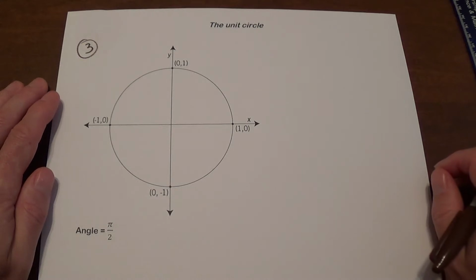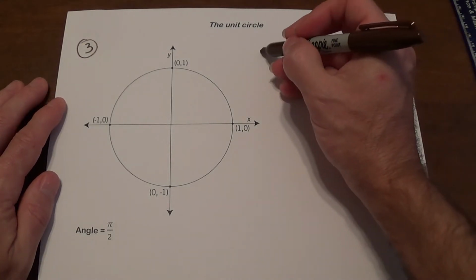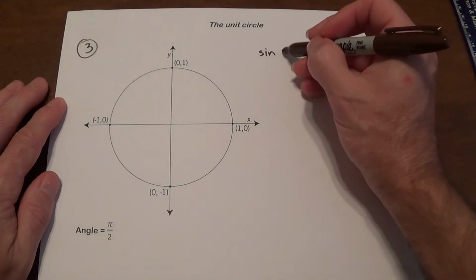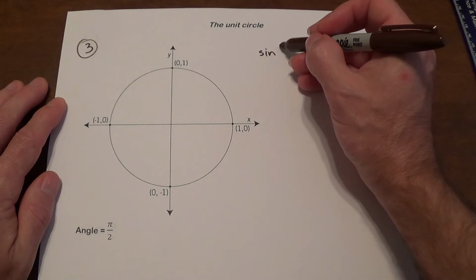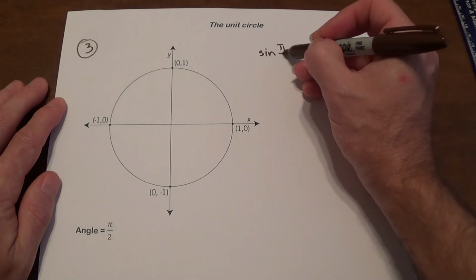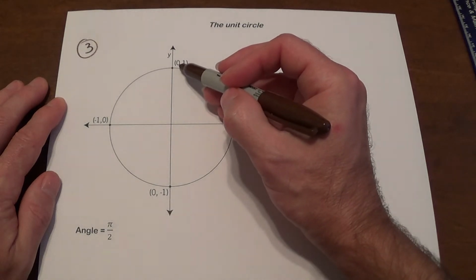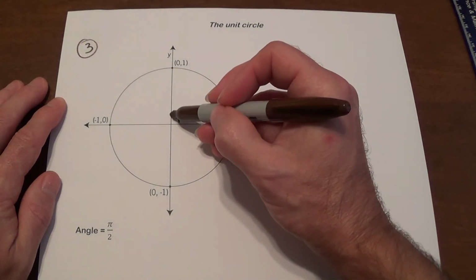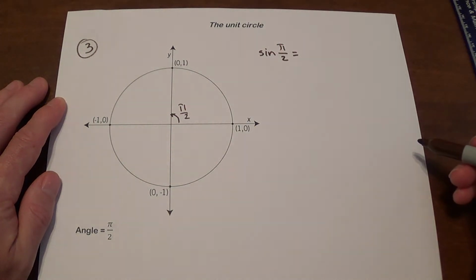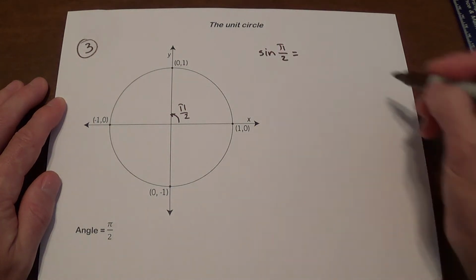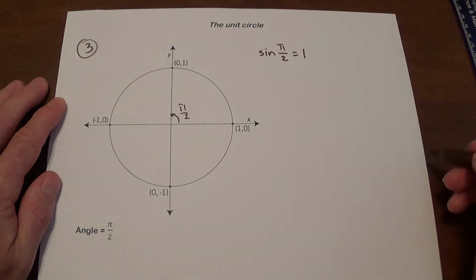Angle is pi over 2. So what do we know? We know that sine of that angle is going to correspond to the y-coordinate of a point on the unit circle. So sine pi over 2 is going to be the y-coordinate of that point, because that is our angle pi over 2. Remember, we cannot model this with a triangle because it's not an acute angle. But the value of sine is going to be the y-coordinate, which is going to be 1.